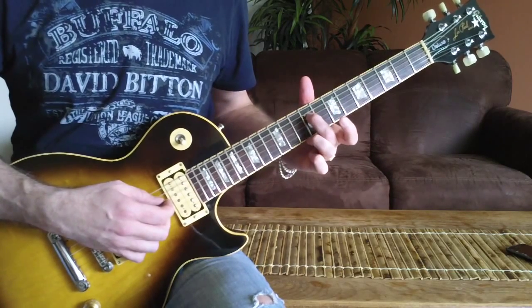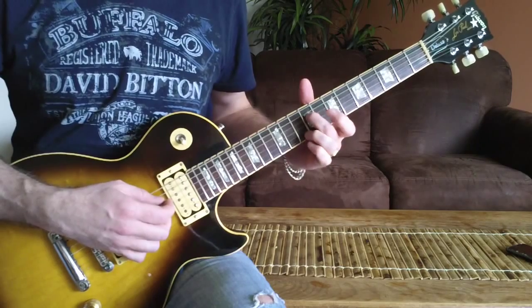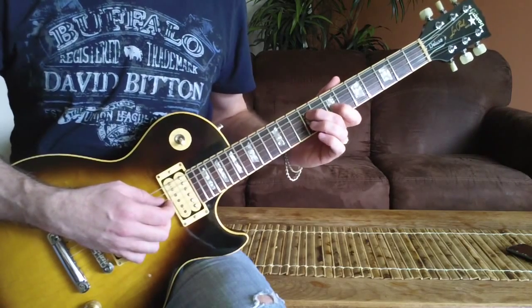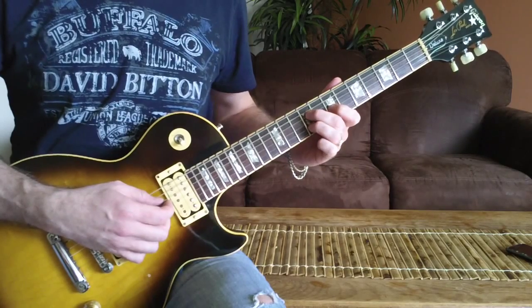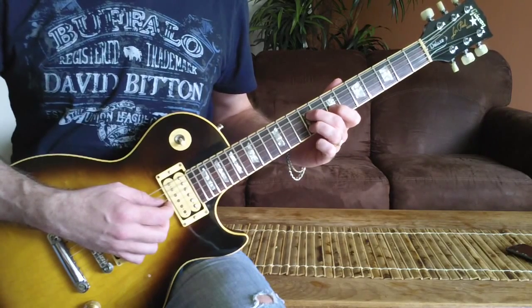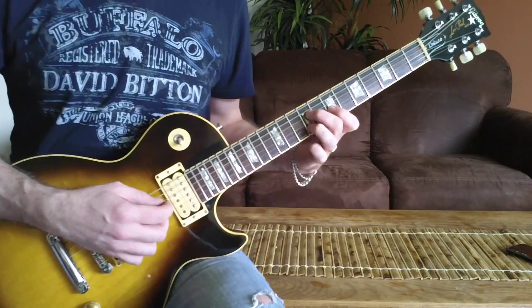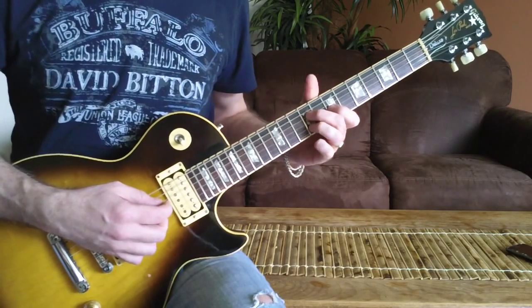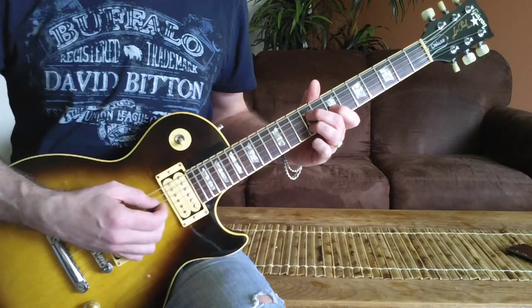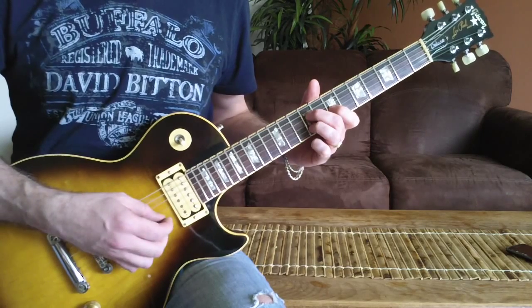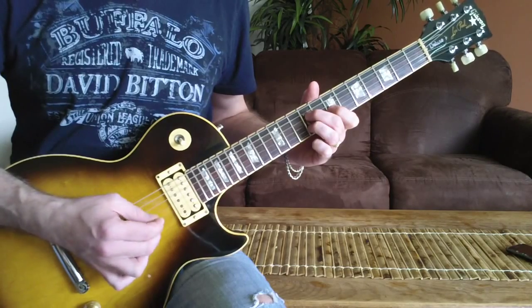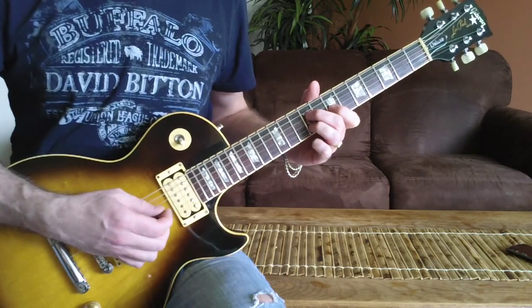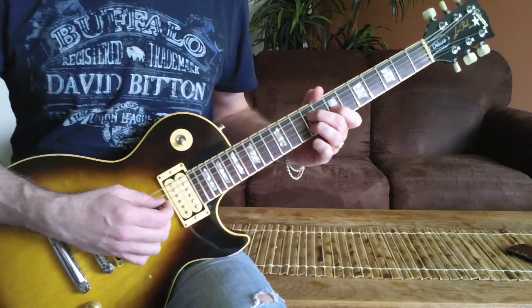I put my middle finger on the D string. My index finger goes on the G string, and my ring finger goes on the B string. And that creates the 7th chord position. The picking is always D string, B string, G string. Okay, and then there's a few little slides in there.